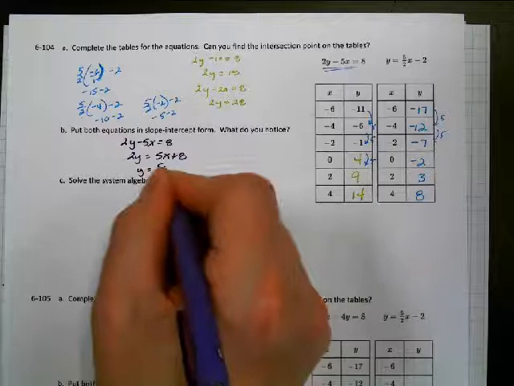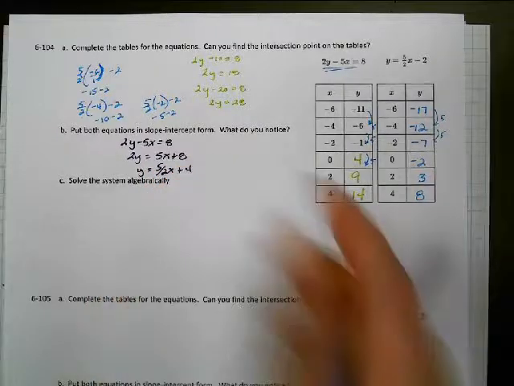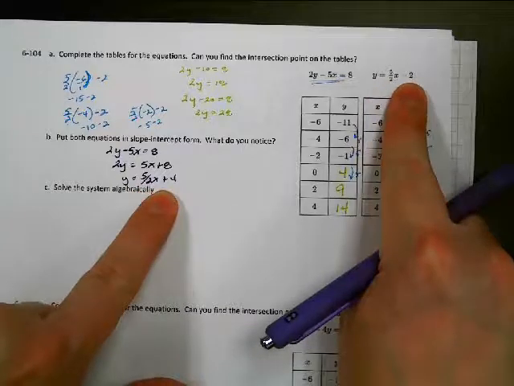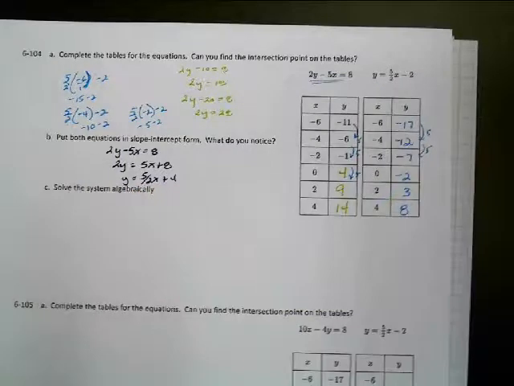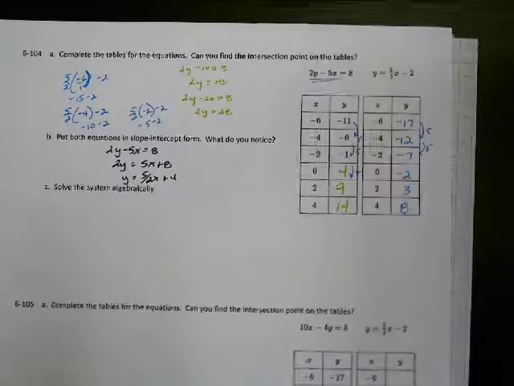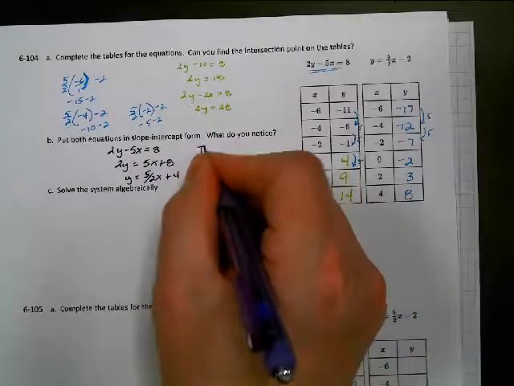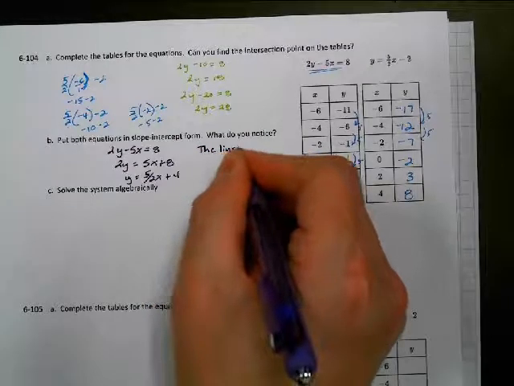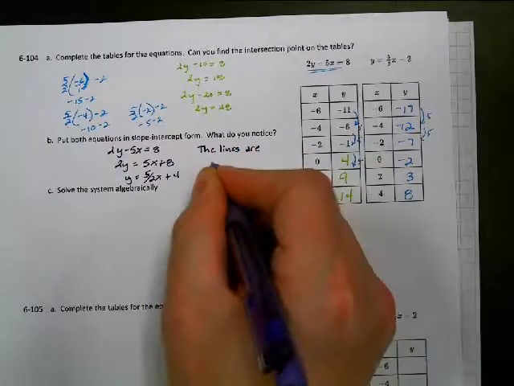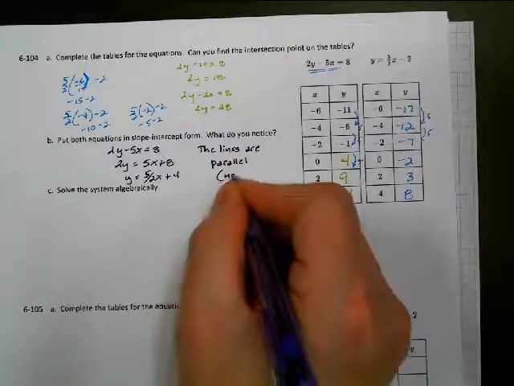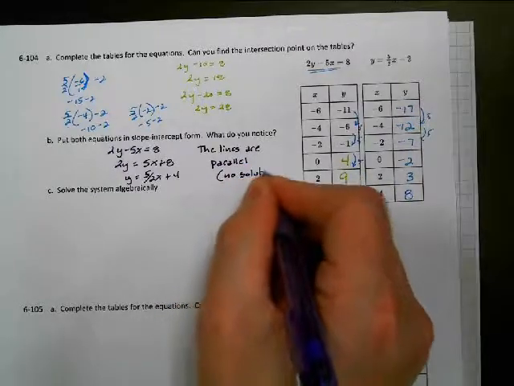So they have the same slope, different y-intercepts. So we know at this point that this is going to be no solution. The lines are parallel, never going to cross each other. Now we're just going to prove that algebraically.